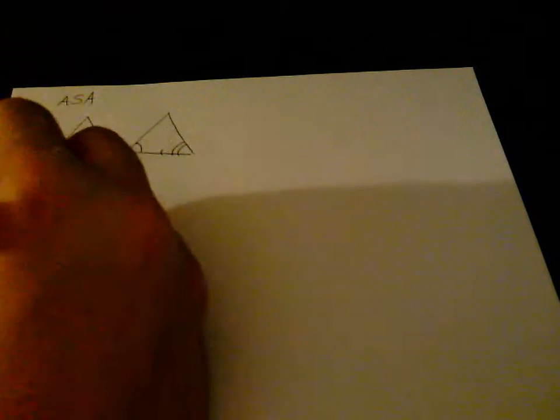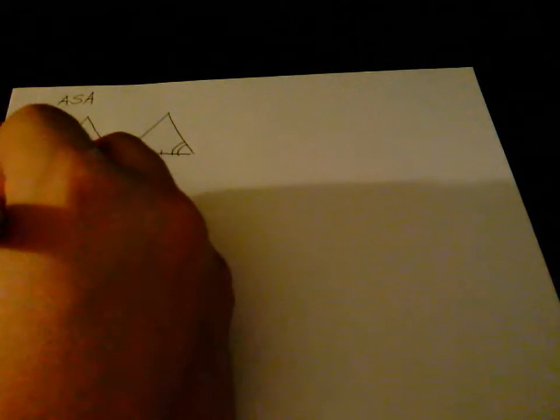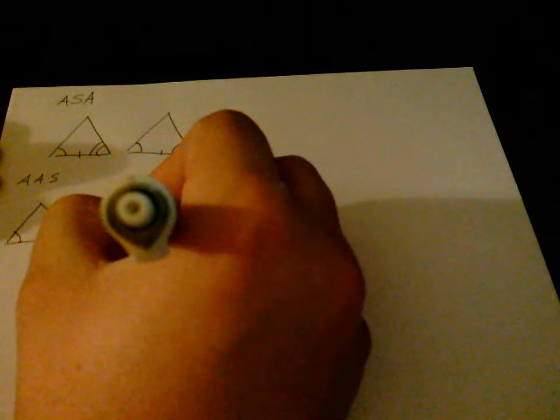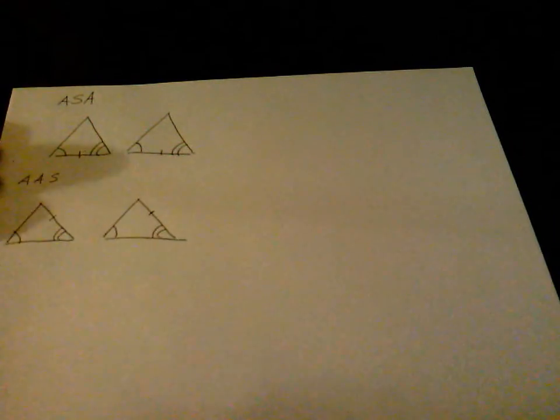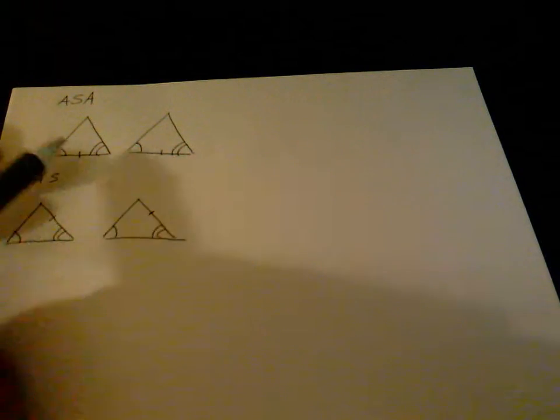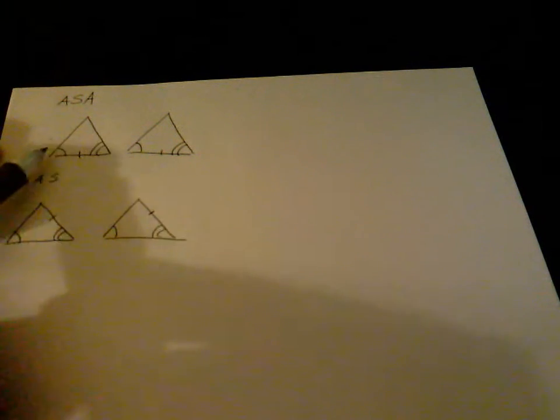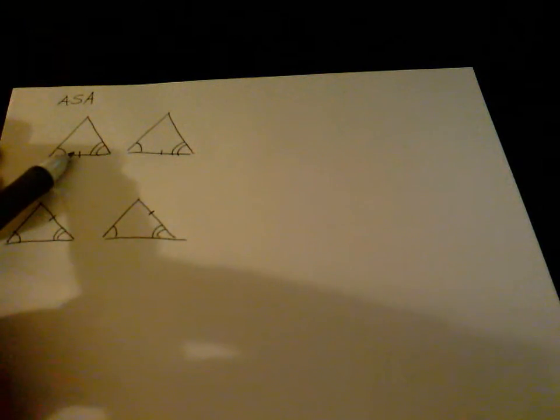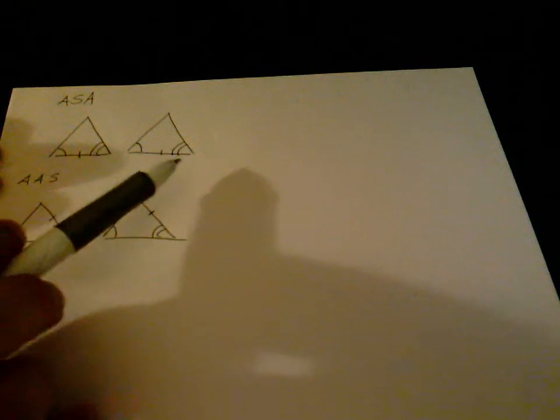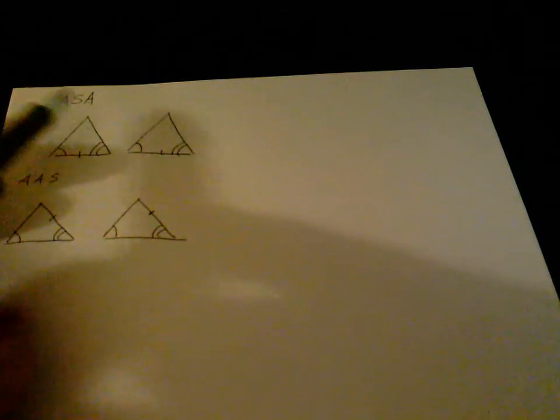Then you have angle, angle, side. Now this is a little bit different. Up here the angle was shared by the common side the two angles had, because this is technically one angle, this is another angle, and the side they share is this one, so that's angle, side, angle.